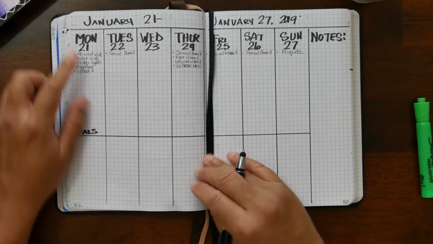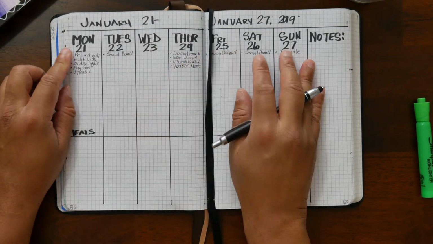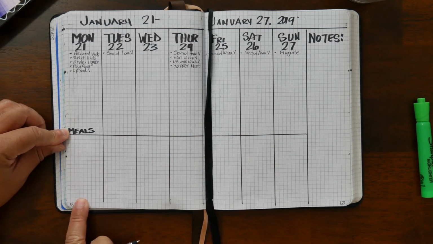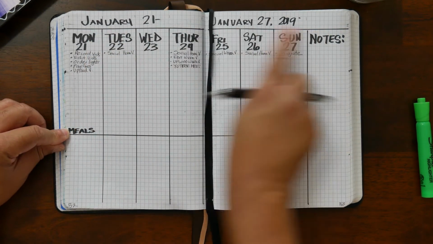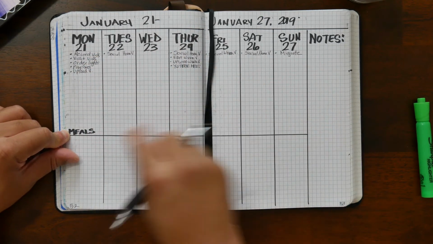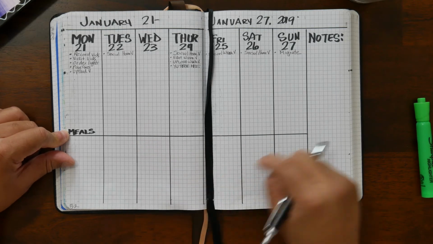And then this week, which we're doing, I did a different one because I'm going to start keeping track of my meals, which I can write there. I have the day of the week, and then I have my tasks that I need to do, and also a spot for doing my meals.